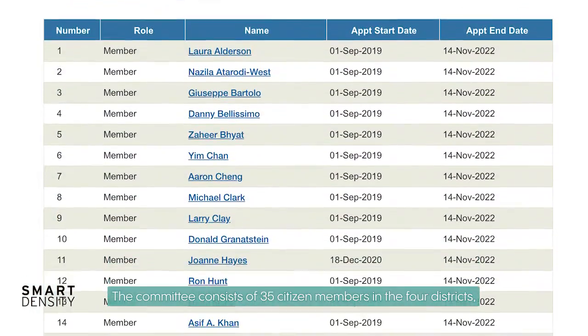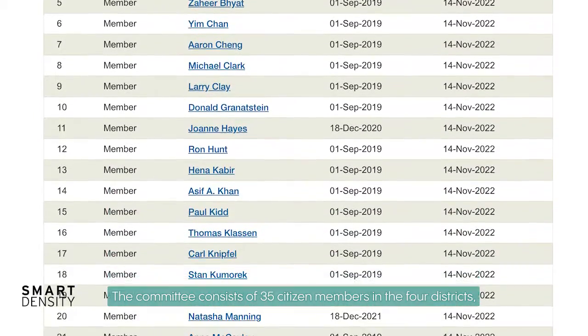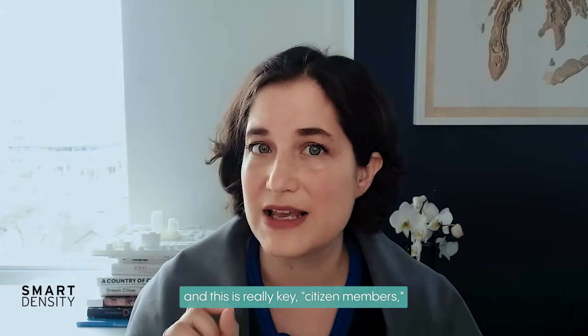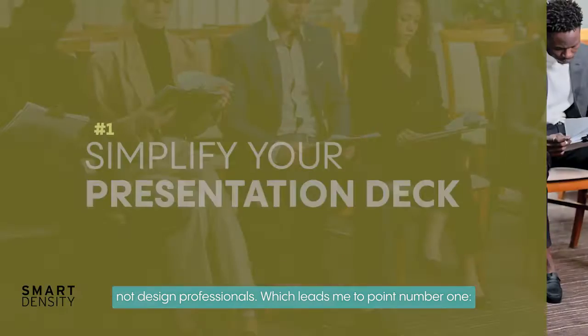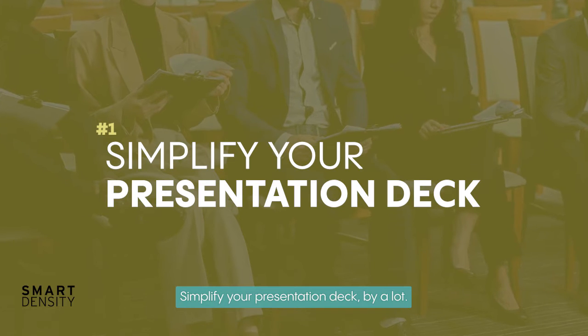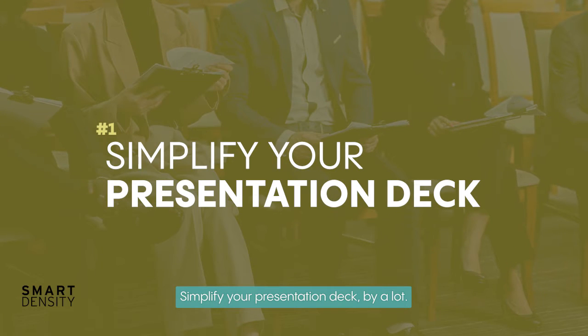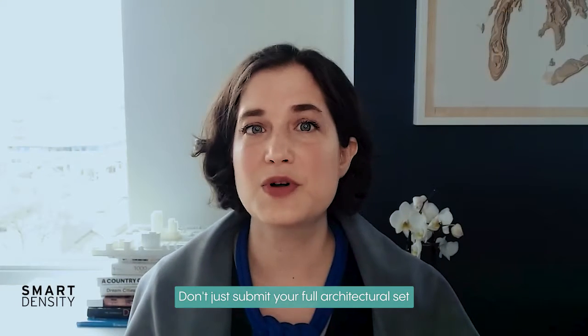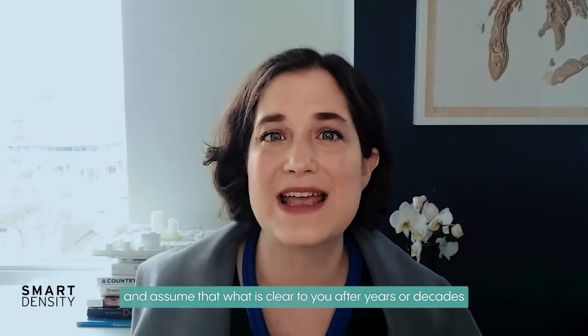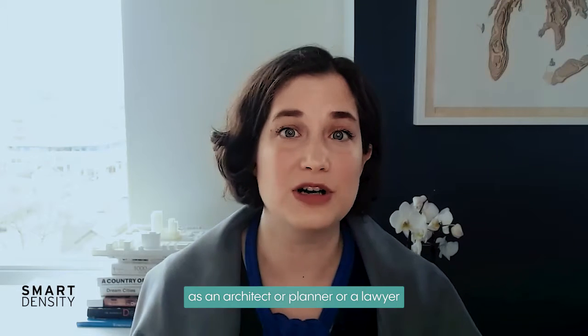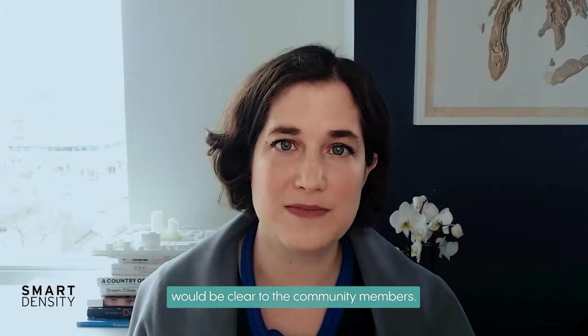The committee consists of 35 citizen members in the 4 districts, and this is really key. Citizen members, not design professionals, which leads me to point number 1. Simplify your presentation deck by a lot. Don't just submit your full architectural set and assume that what is clear to you after years or decades as an architect or planner or a lawyer would be clear to the community members.